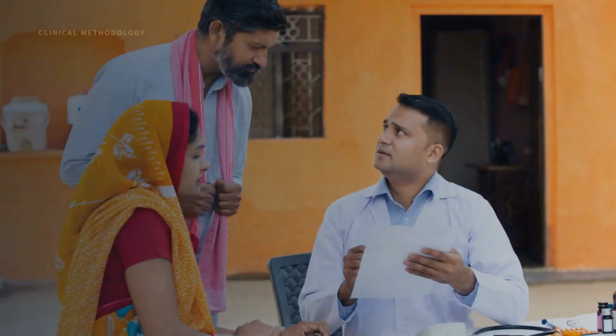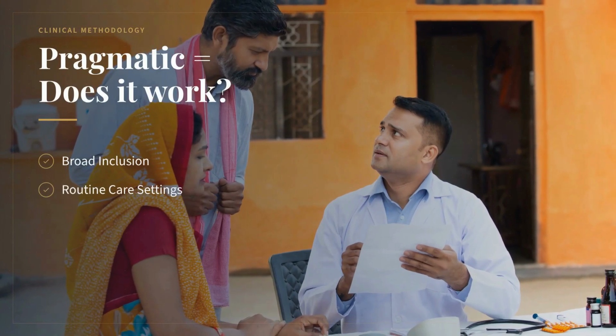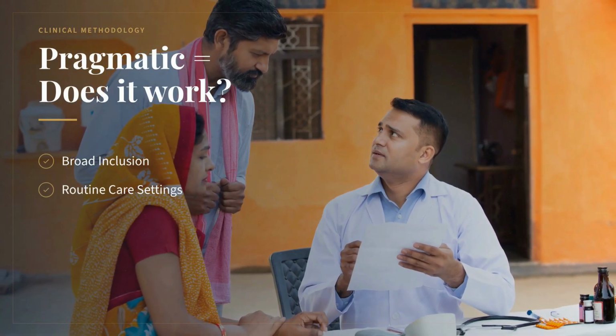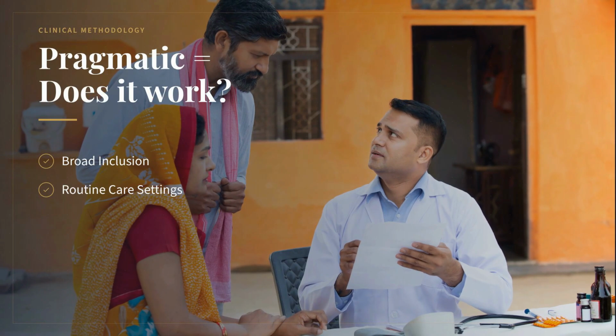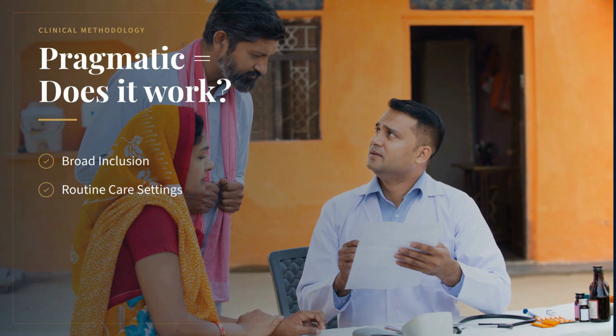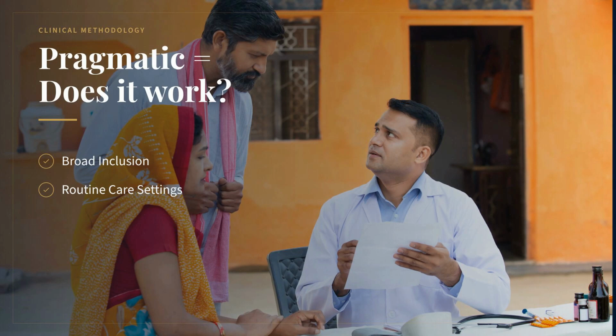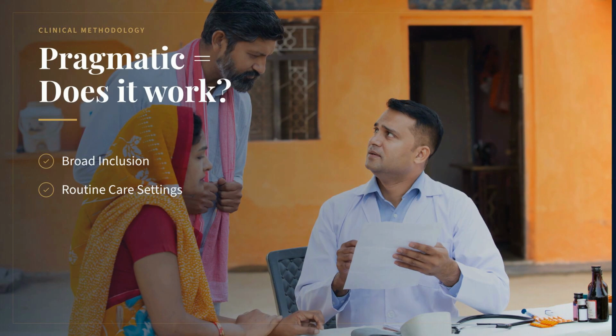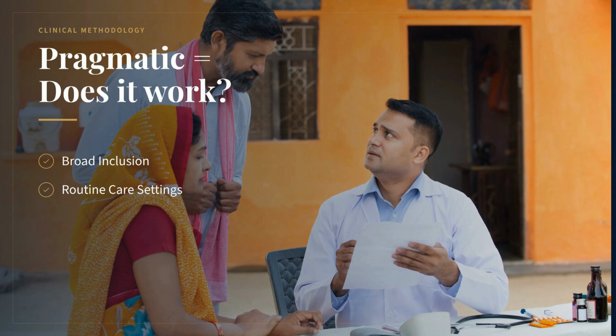Now contrast that with a pragmatic trial. Here the question shifts to, does this intervention work in the real world? Instead of a specialized lab, the trial takes place in routine clinical settings, like a community health post in South Asia. Participants are heterogeneous. They might have diabetes, they might be older, or they might struggle to travel to the clinic. The intervention is delivered just as it would be in normal practice, and we measure outcomes that matter to policymakers, like overall community health. The interpretation shifts from biological efficacy to public health impact.